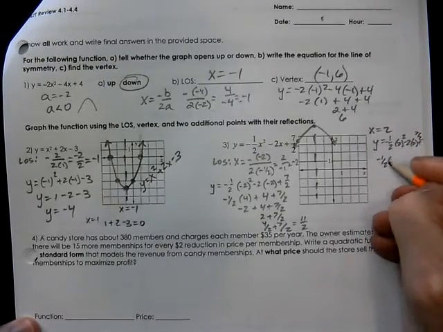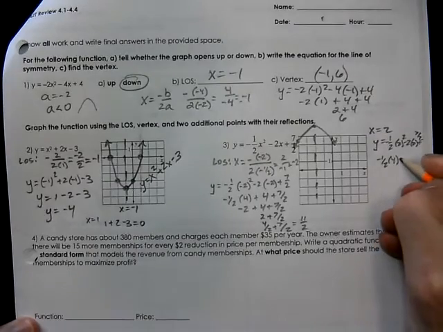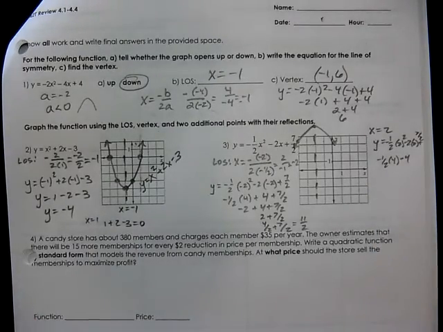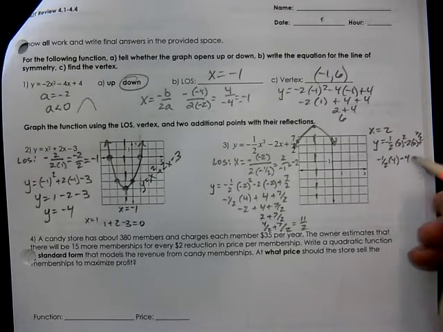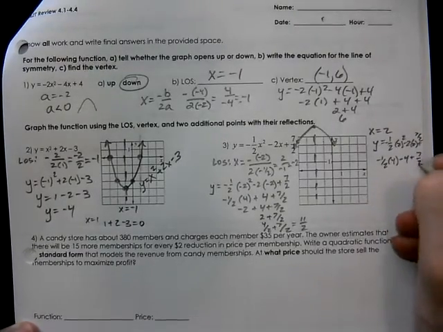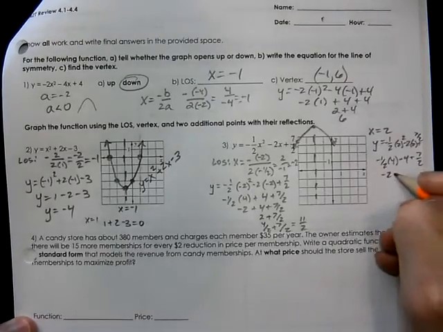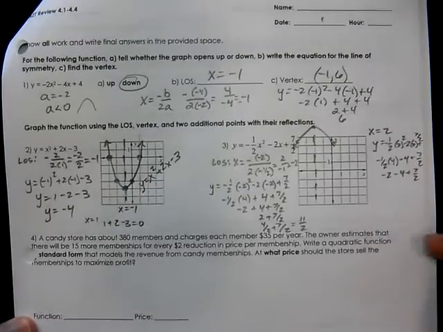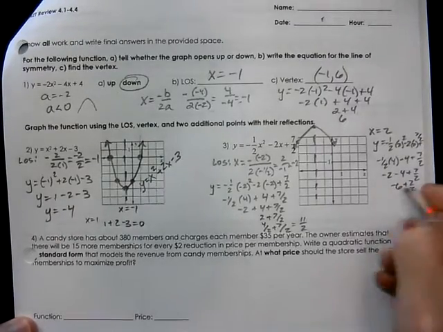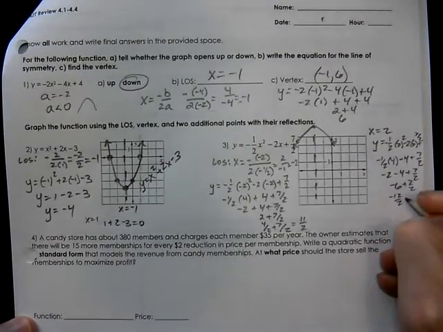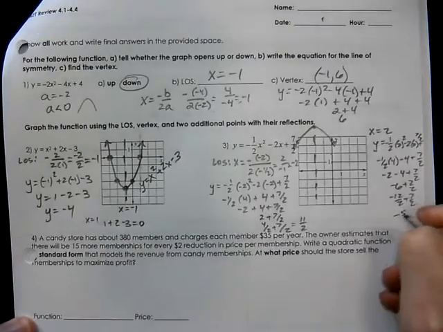That's -1/2 times 4. -2 times 2 is -4 plus 7/2. -6 plus 7/2. That would be -12/2. So that's -5/2.